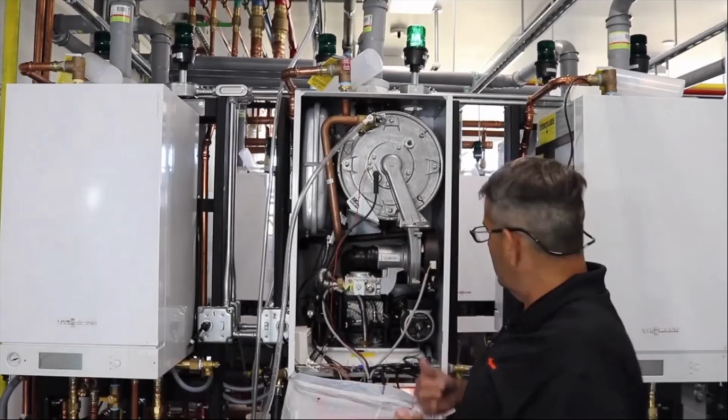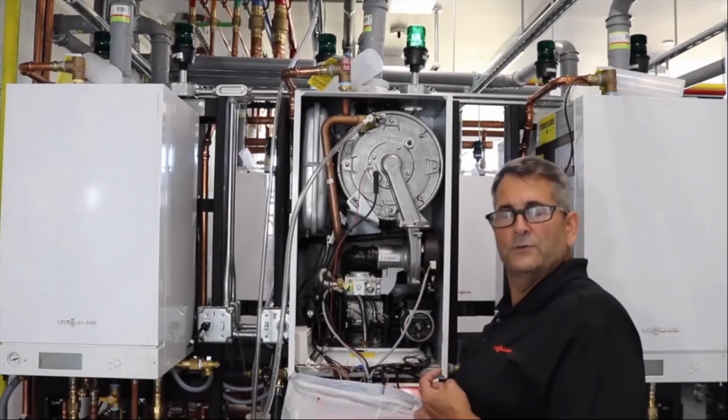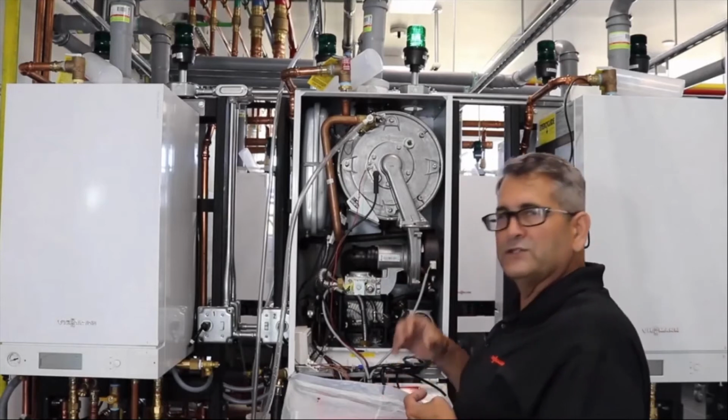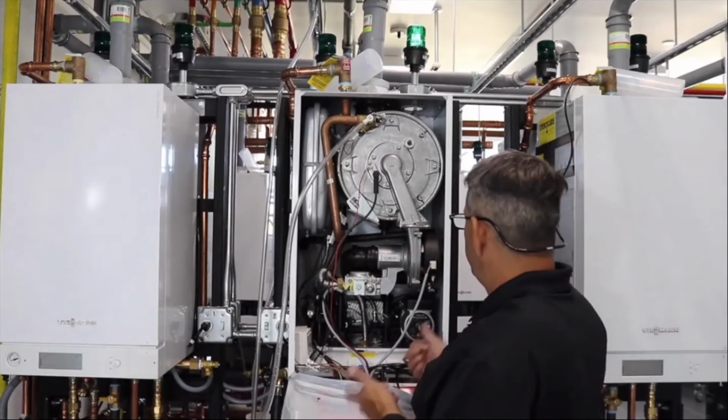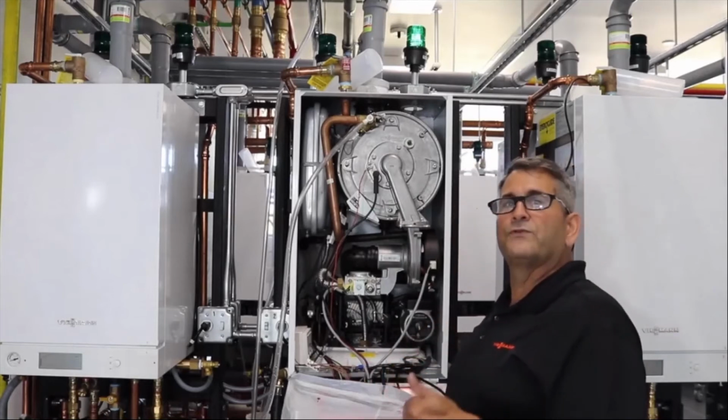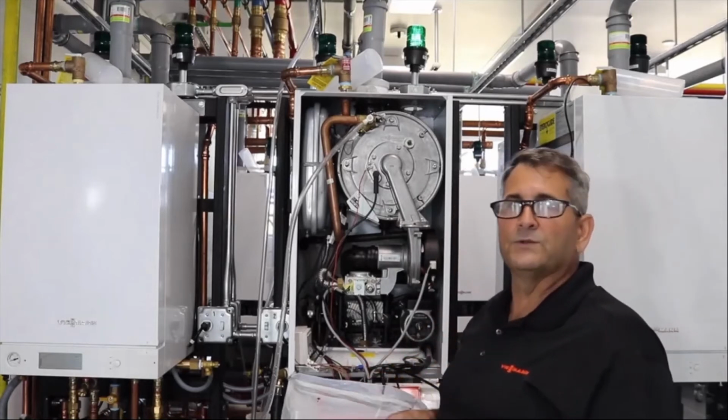So far we've checked our circulator pump, made sure that there was 120 volts. We made sure that the gauge was in the green, so we had enough pressure on the boiler. And now we just checked to make sure that our pump was free of air as well.